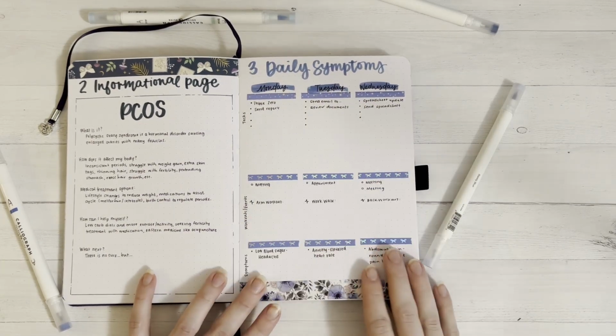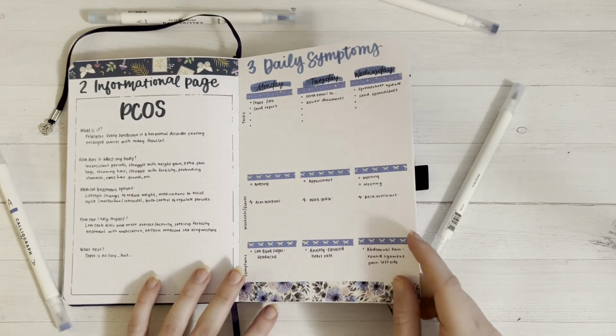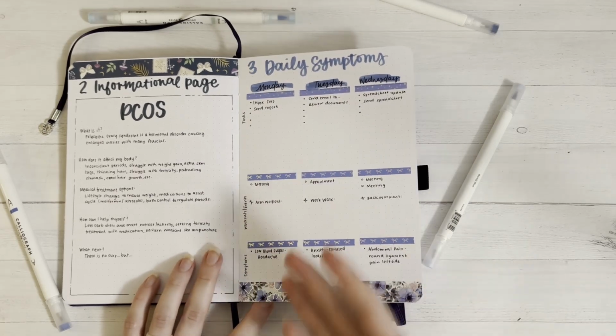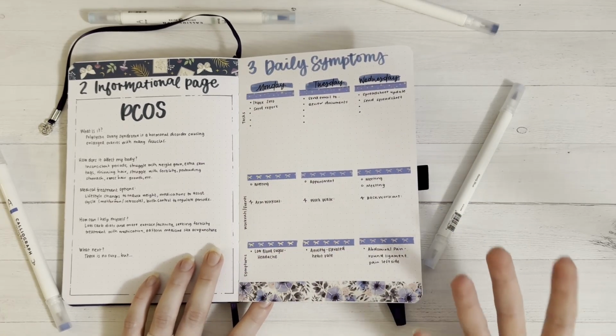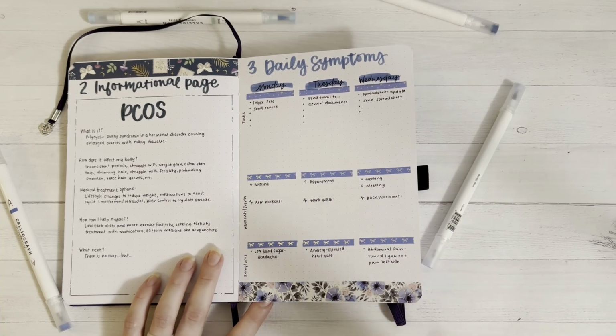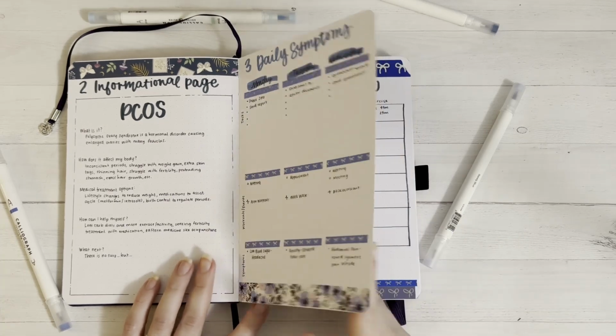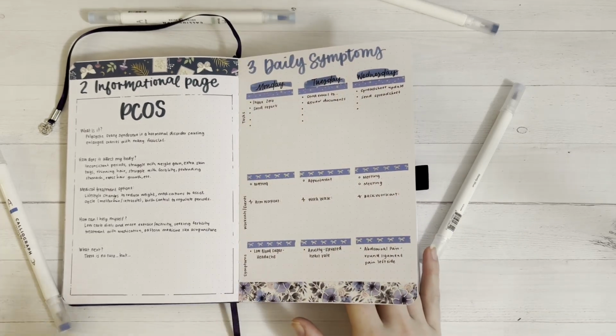So that is how to keep daily symptoms on a daily page. Of course, you can do this a ton of different ways. This is just an example. I'm just trying to give you some ideas to start to integrate if you're trying to do some sort of health tracking.